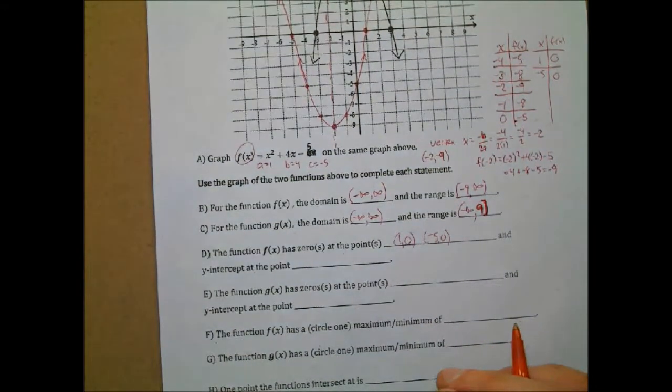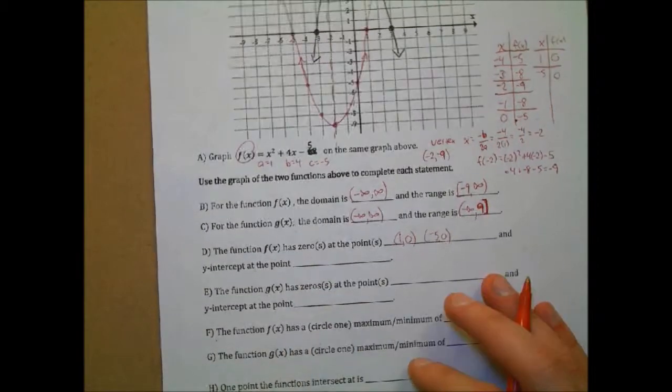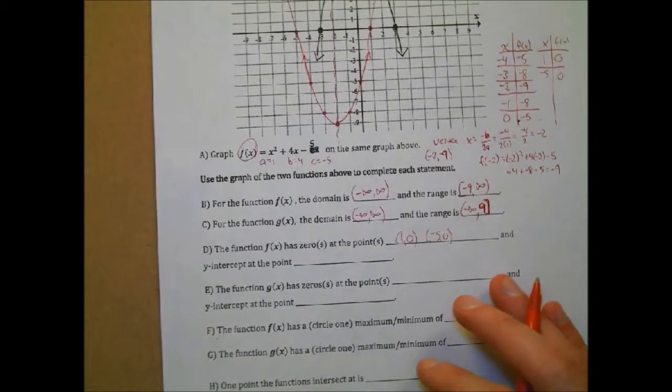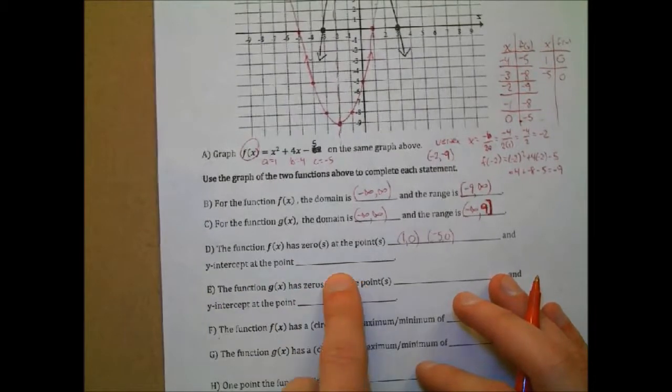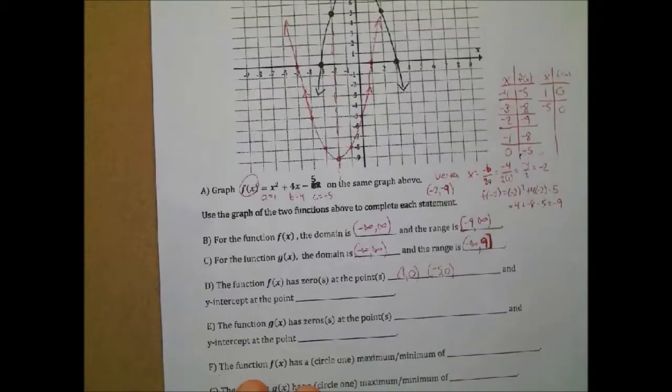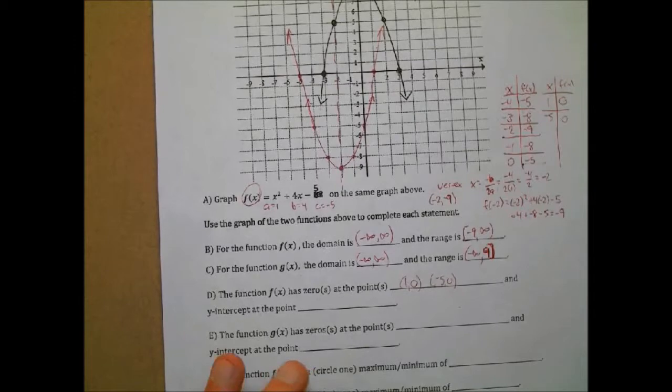Shh, Sierra. You were listening to her, though. You weren't listening to me. I'm jealous. All right. My red graph here, folks.